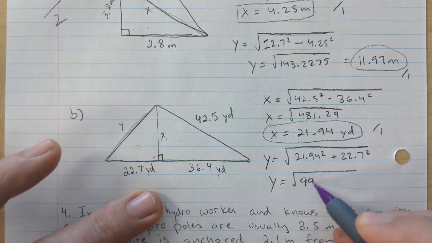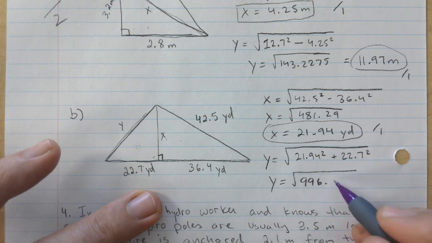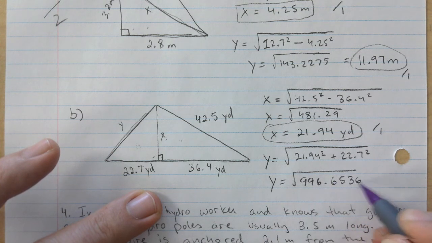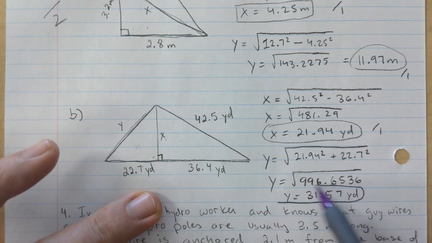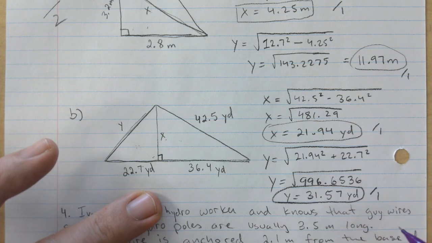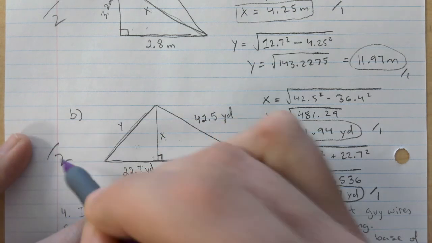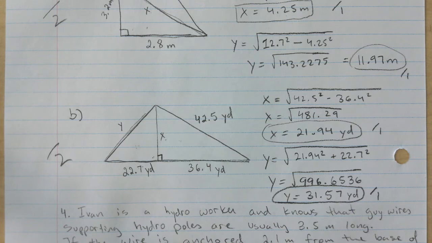You get 996.6536. And that's 31.57 yards. You get another mark for that. So 3B is 2. 3 has a total of 4 marks attached to it.